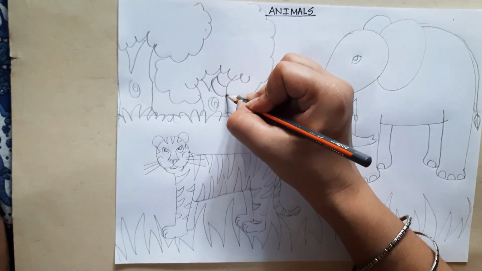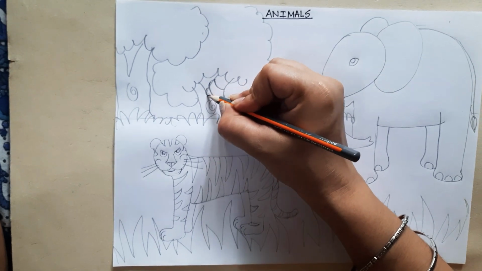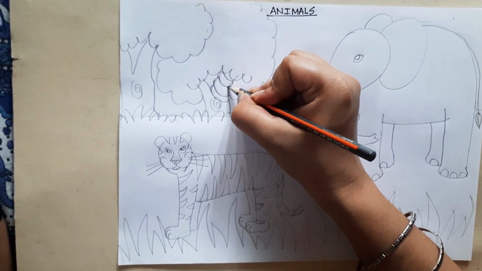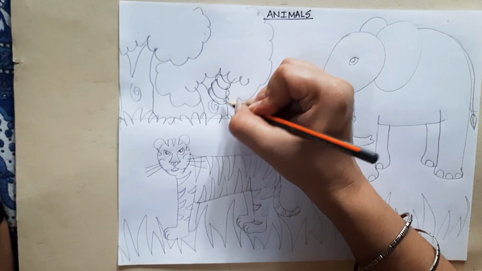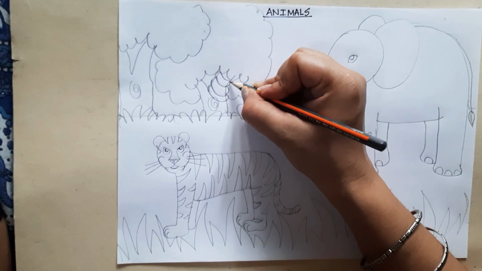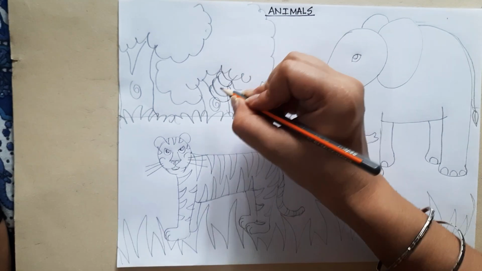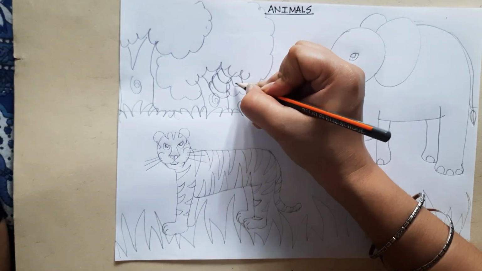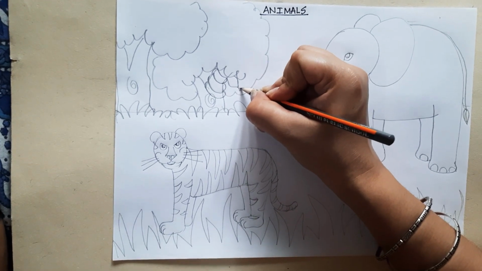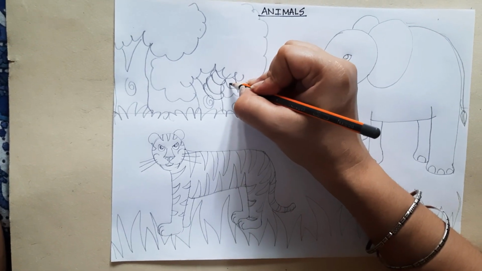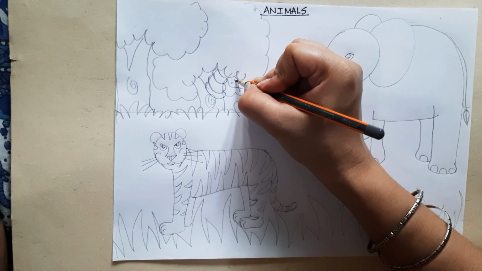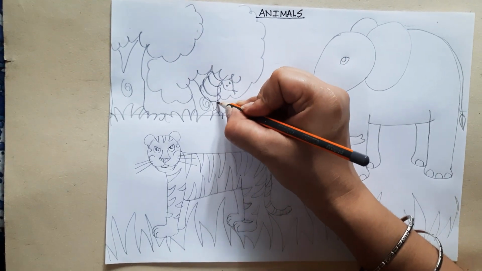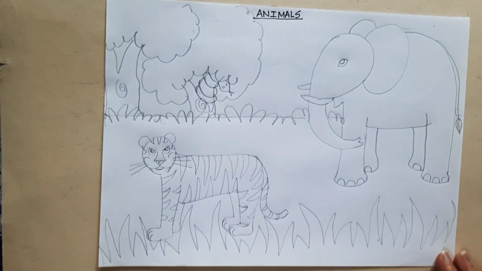So how do you draw the snake, children? Just draw two lines, then another line. A snake is coiled over there, another line, double them. And where is his head? It's coming from going back behind and coming out from here. Where is his tail now? A little tail over here. Can you see the snake?